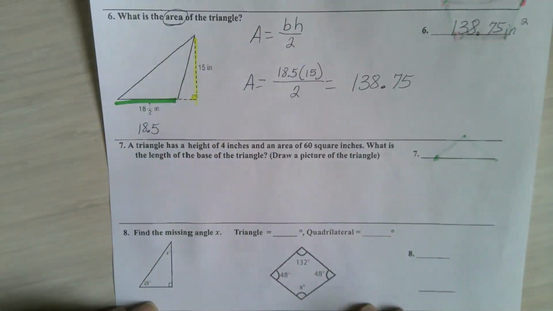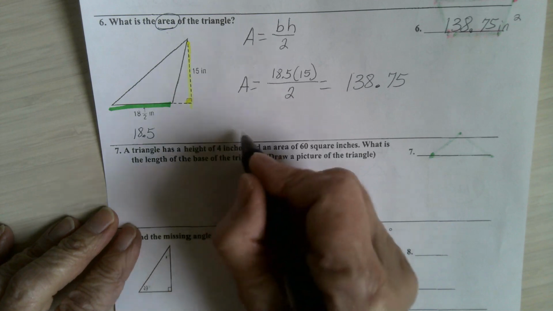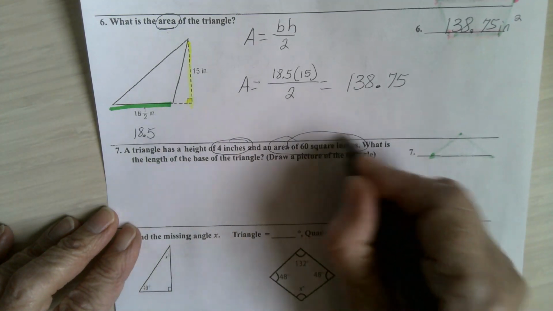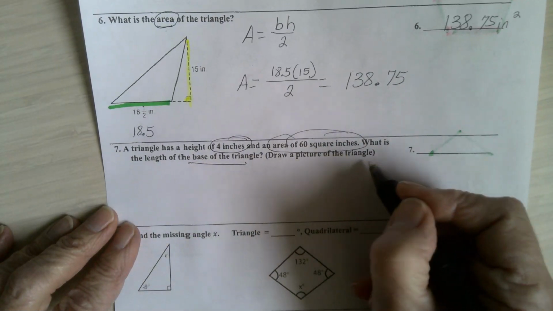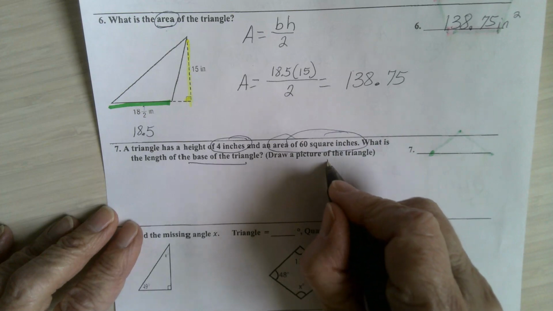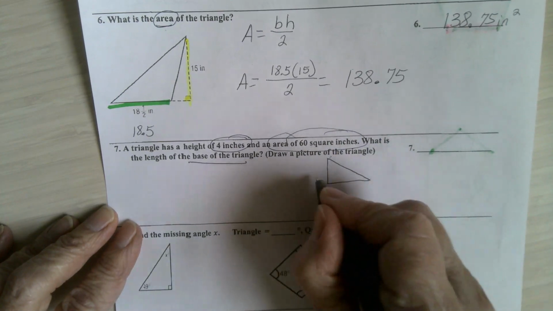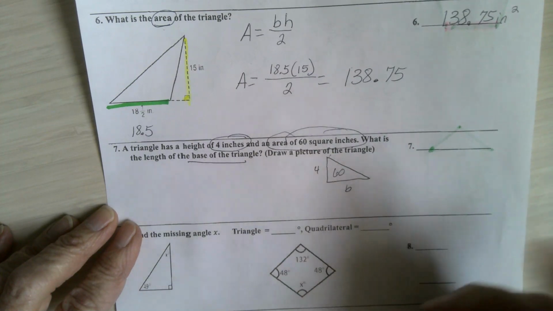And problem number 7. A triangle has a height of 4 inches and an area of 60. What is the length of the base? Draw a picture of the triangle. Well, I know the height is 4. I don't know the base. And I know the area is 60.